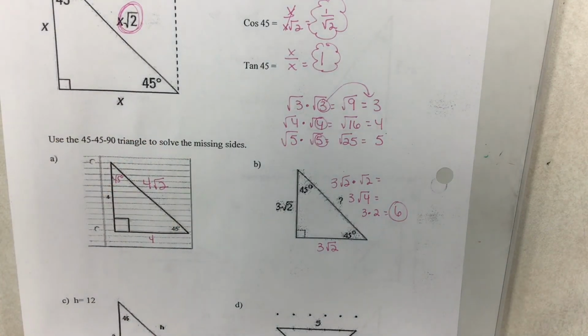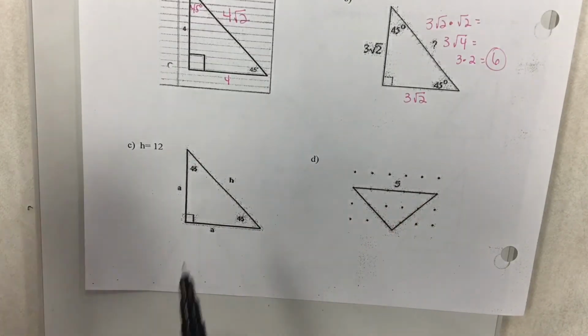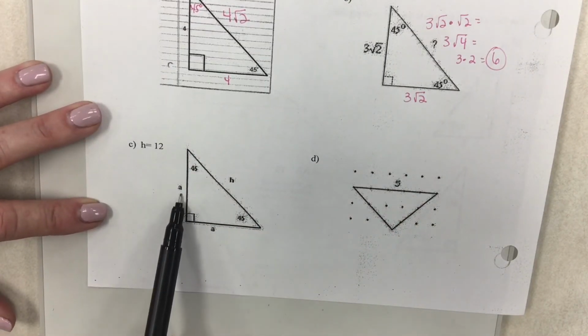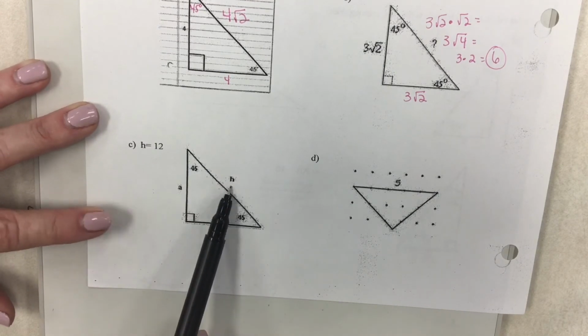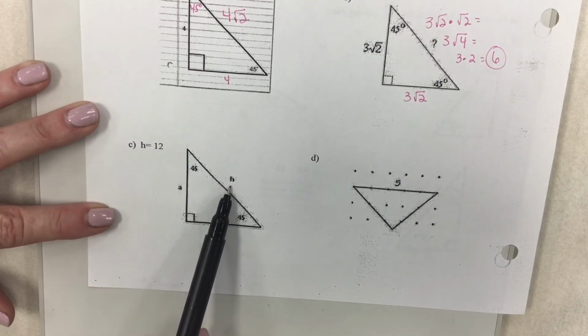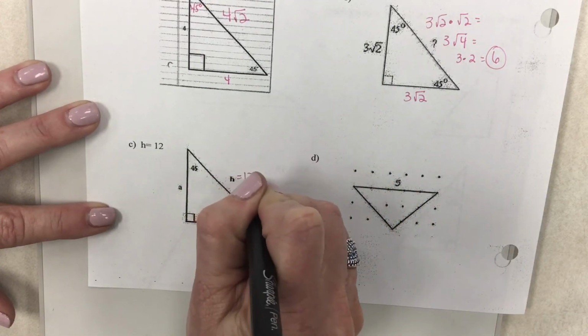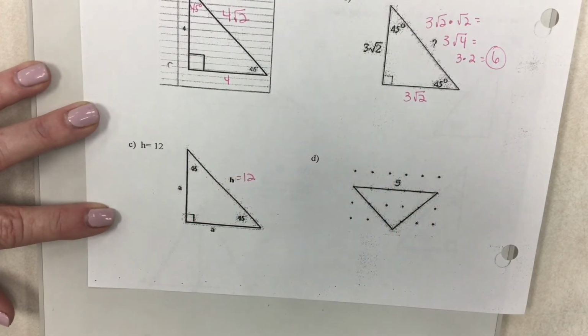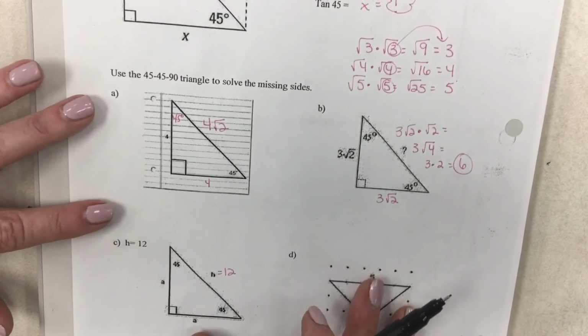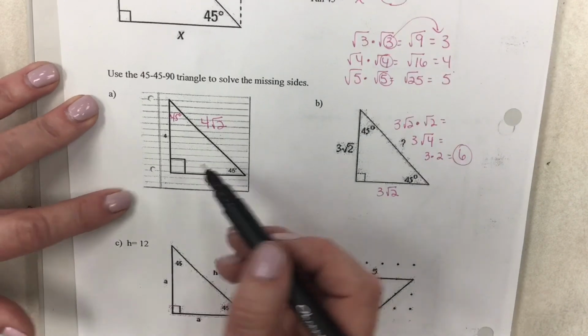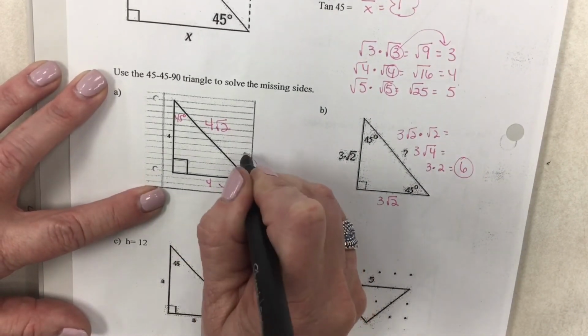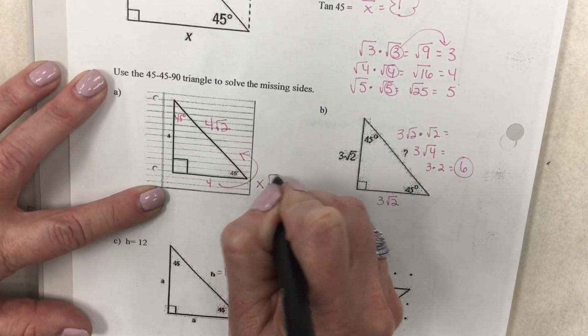All right, let's look at C. I have an A for my side length and H for my hypotenuse. What does H equal? 12. Okay, this is 12. But wait a minute. What side is 12? This is my hypotenuse. Okay, stay with me. On A, we had the side. To get to the hypotenuse, we multiplied by the square root of 2.